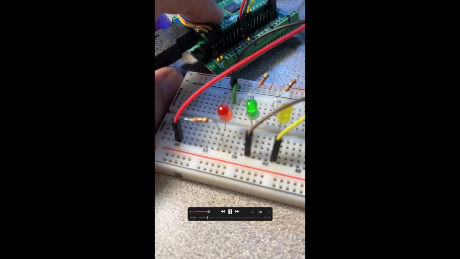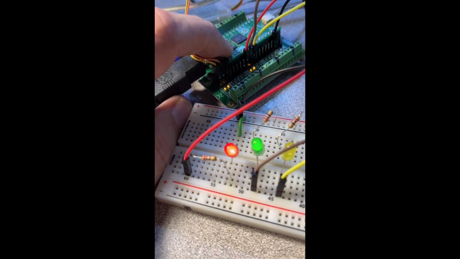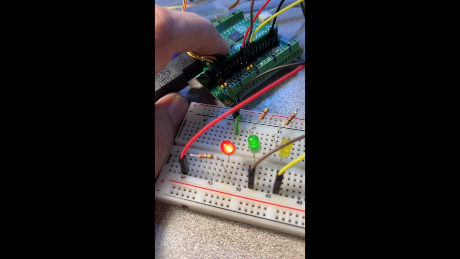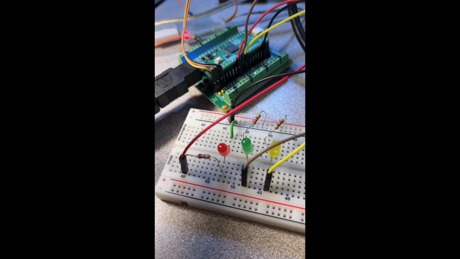So here I click it the first time, and the LED is dim, and it gets brighter with each successive click. And as you can see, the green LED is flashing along with it, so we have our multitasking capability. And now it's back down to 0.